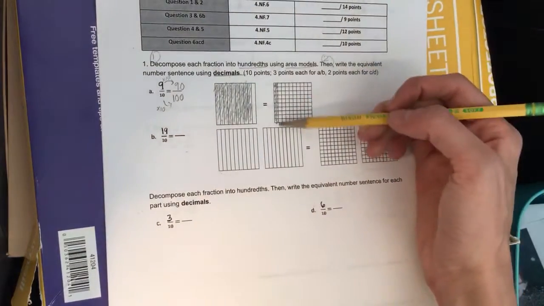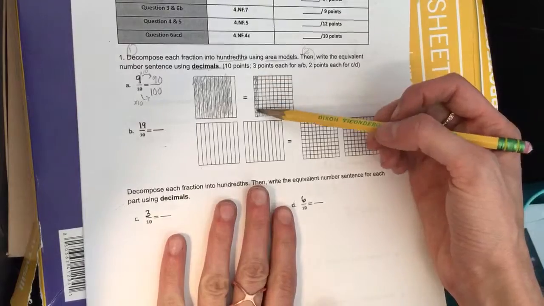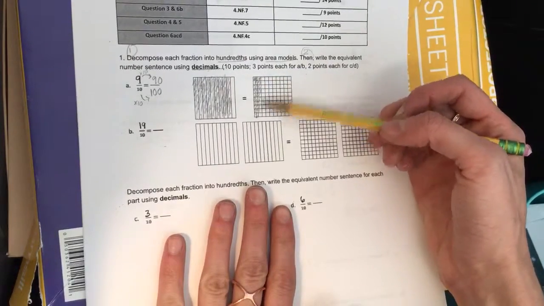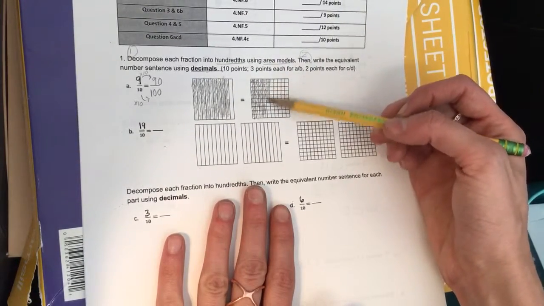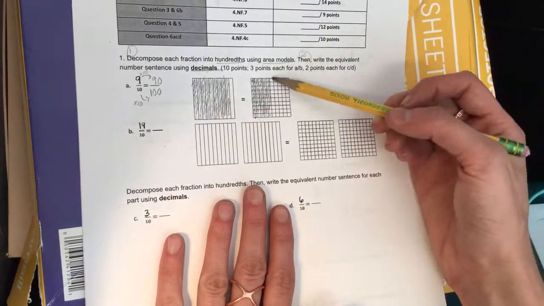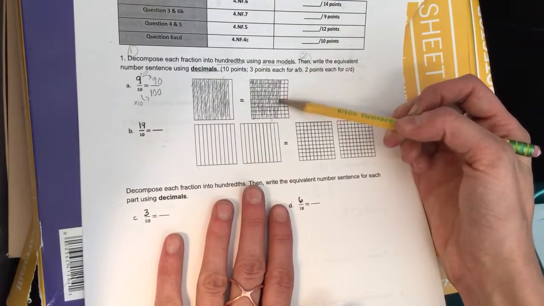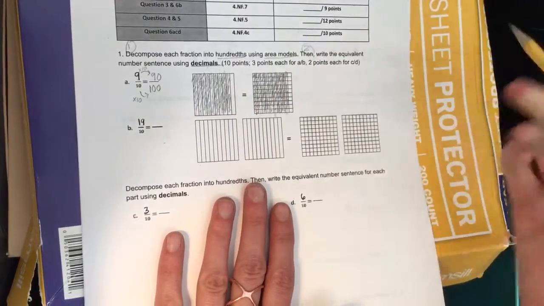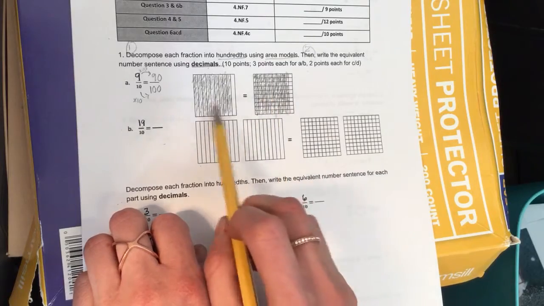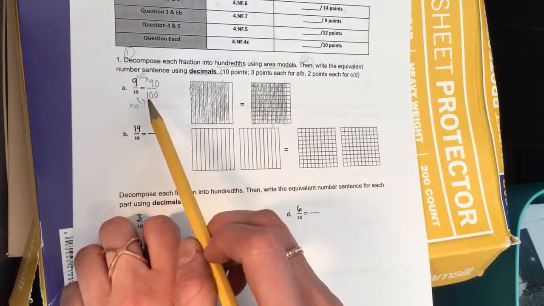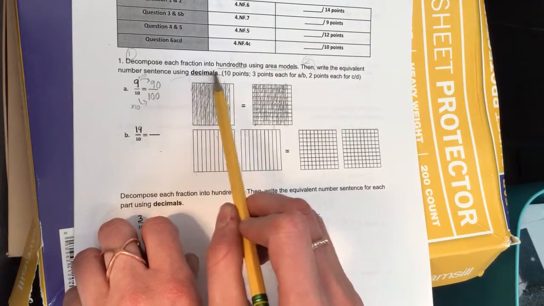So I'm going to need to shade in 90 hundredths, but I'm going to count by tens as I do it. So 10, 20, 30, 40, 50, 60, 70, 80, 90. So I shaded the exact same amount, but here I have 90 hundredths and here I have 9/10.